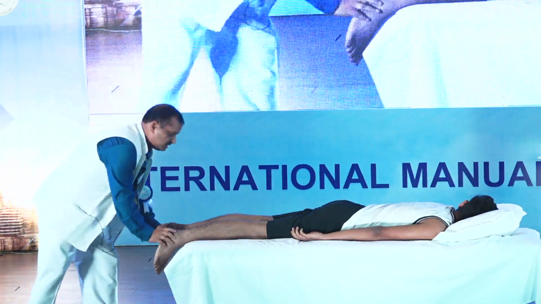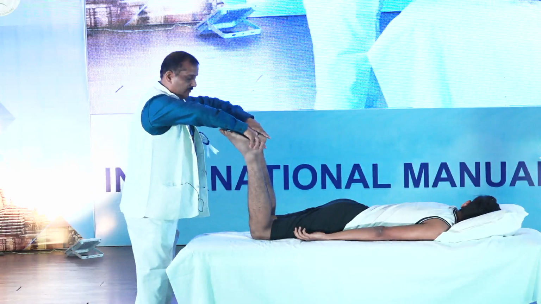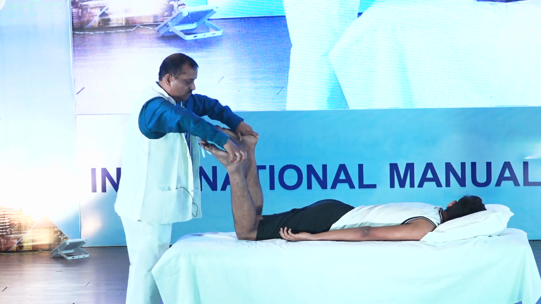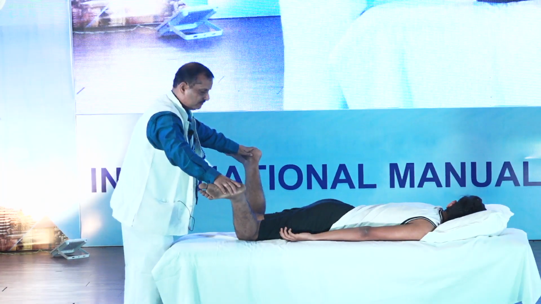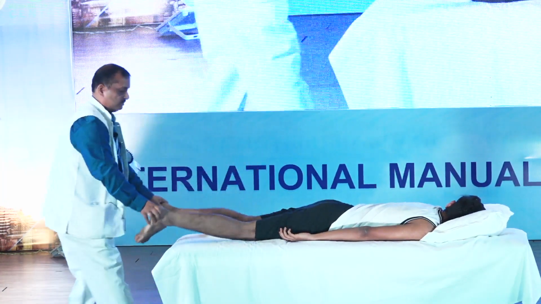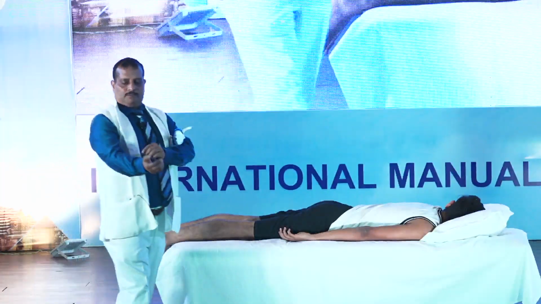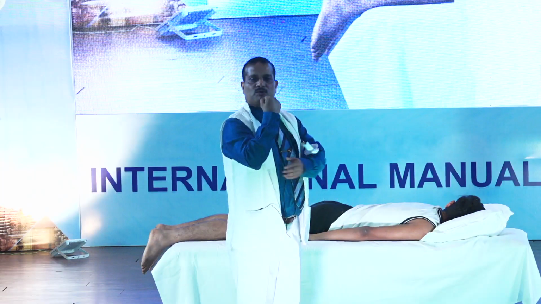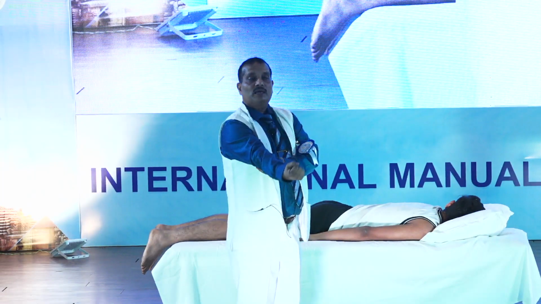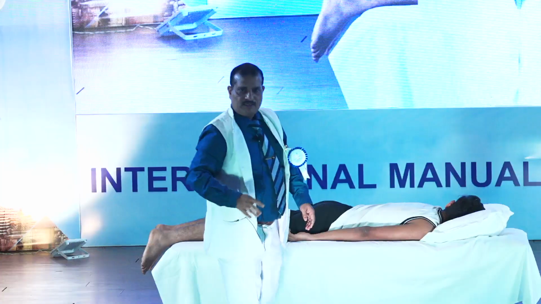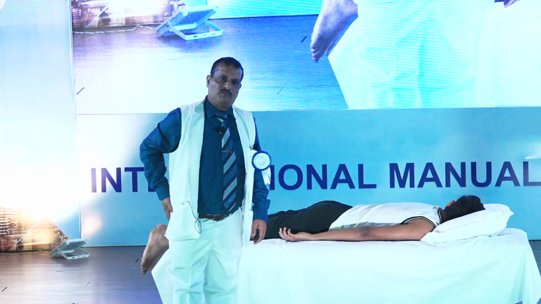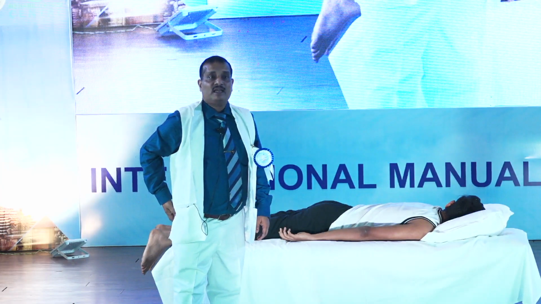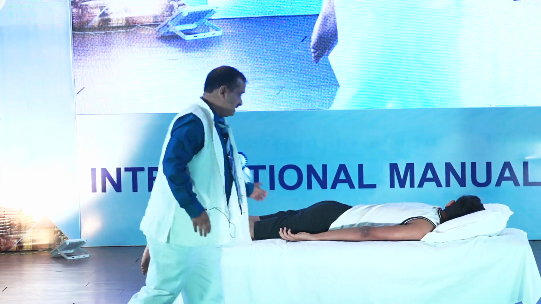Next step of confirmation. Flex the knee to 90 degrees and take it towards internal rotation. Now, biceps brachii is one flexor of elbow. When it is tight, it is going to restrict elbow extension. Similarly, piriformis is one external rotator of the hip joint. So, when it is tight, it is going to restrict the internal rotation. So, this is a more confirmed test.